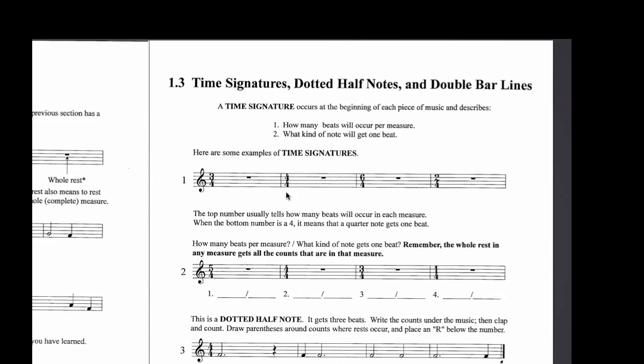In 4/4 time signature, it tells us there are 4 beats in each measure. And again, whenever there is a 4 at the bottom of this time signature, it means the quarter note will always be 1 beat. So how many quarter notes will fit in 4/4? That's correct. The answer is 4. How many quarter notes will fit in 6/4?